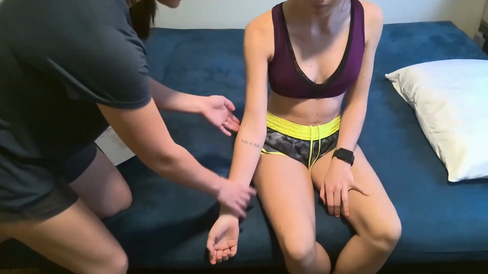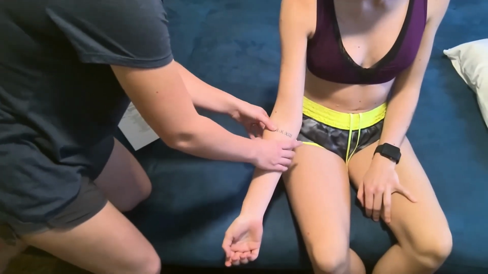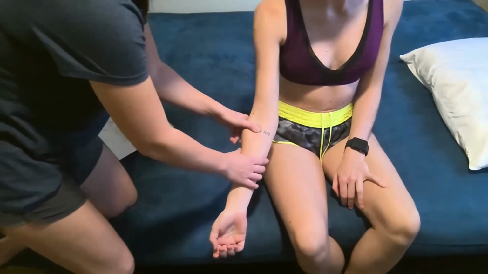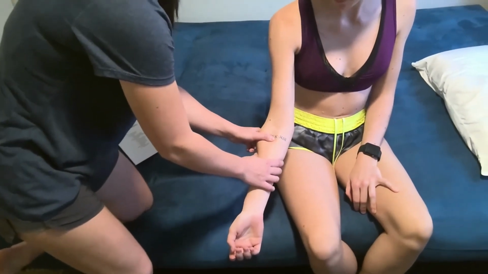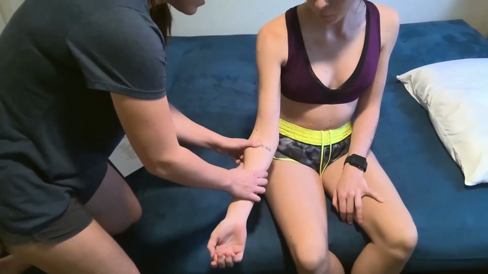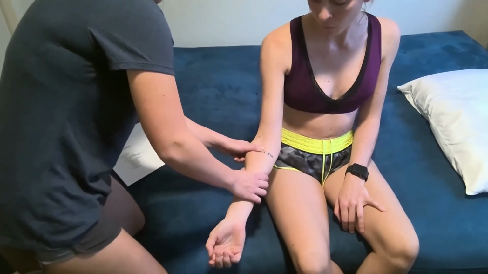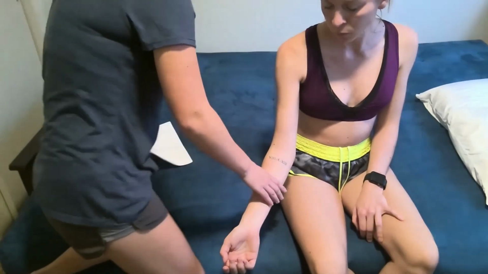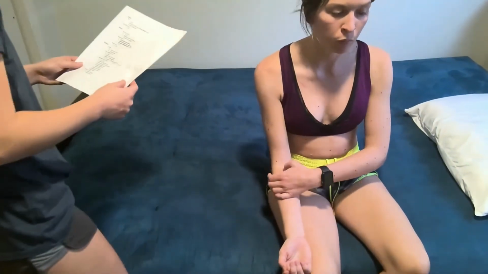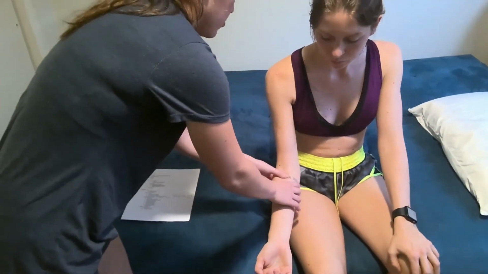The next is the radial head. Again, if we start at the lateral epicondyle and work our way down, you can also take your two fingers on either side and feel for it. Let's see if I can find it. About right there. And you can move it back and forth a little bit. This is a common site for dislocation, so that's important, and also feeling for pronation and supination of the arm.